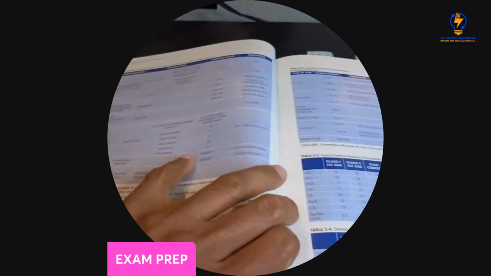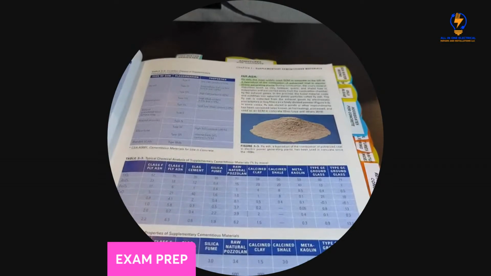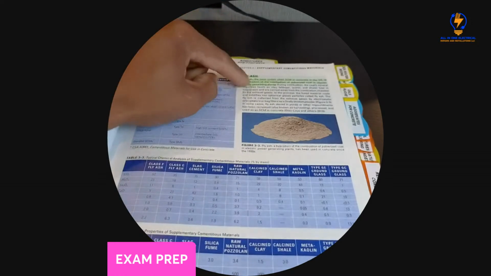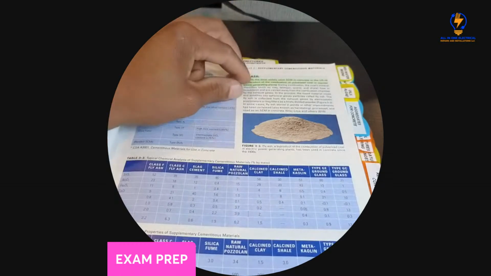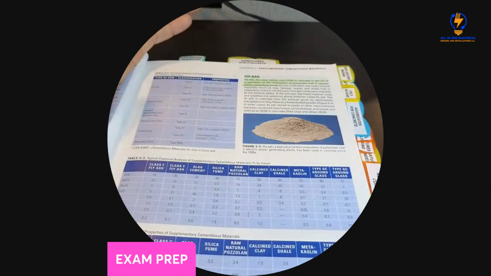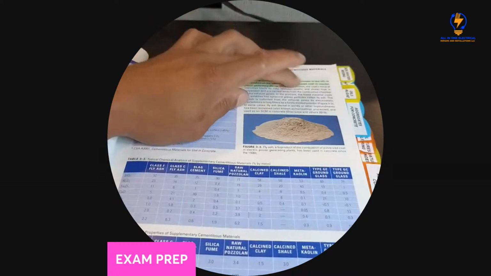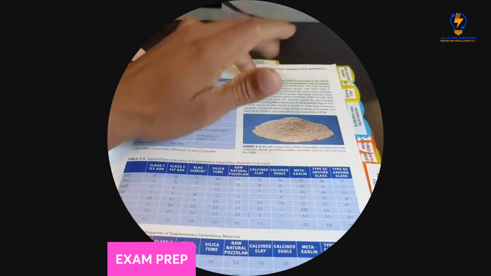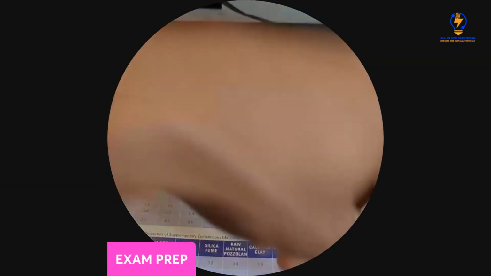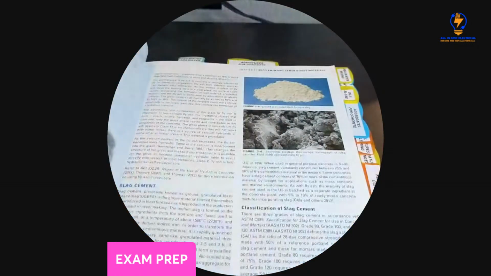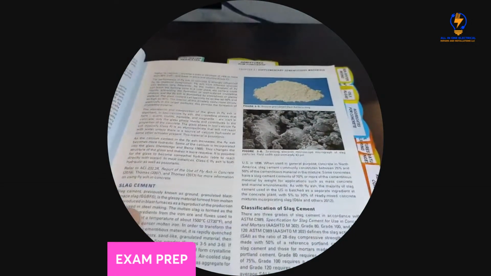fly ash, which is on page 59. This is page 59, fly ash. Right here, the first three lines, fly ash, very important as well. What is fly ash? What does it contain? What is it made from? Coal pulverization in electrical power generating plants. So very, very straightforward, very simple. So fly ash is page 59. Tab your page, fly ash.